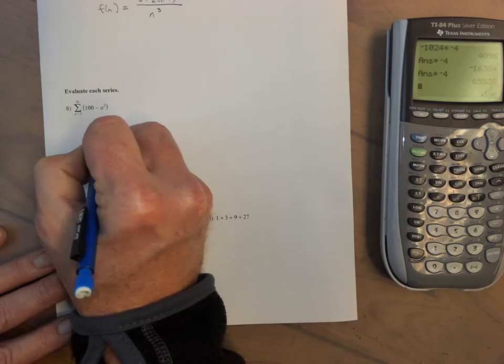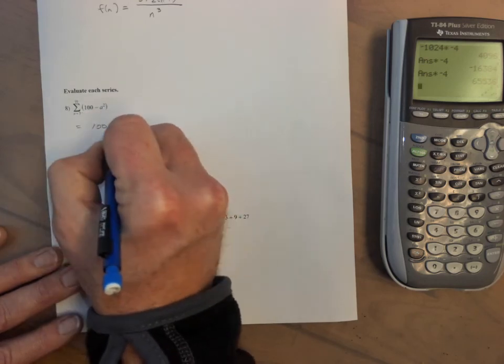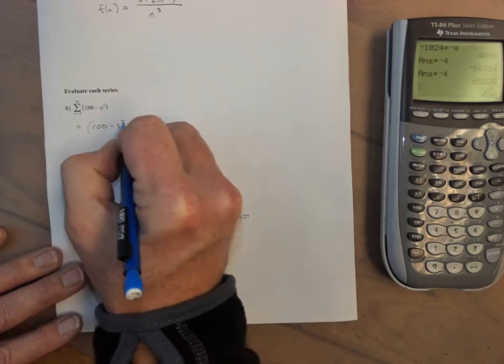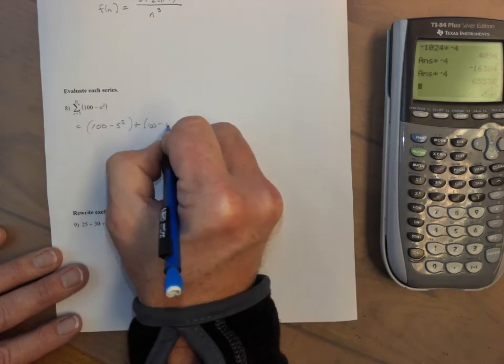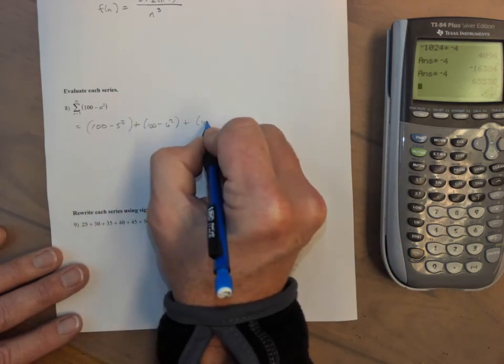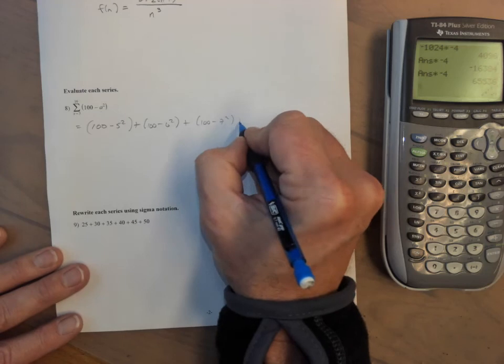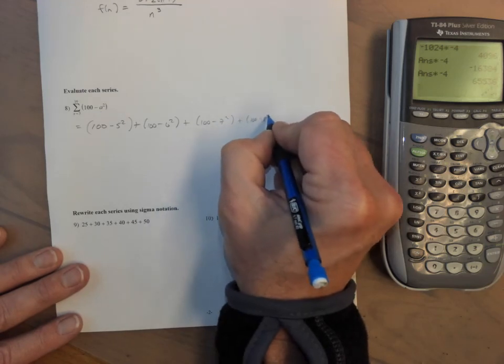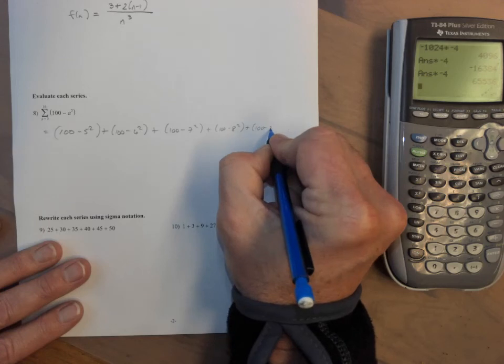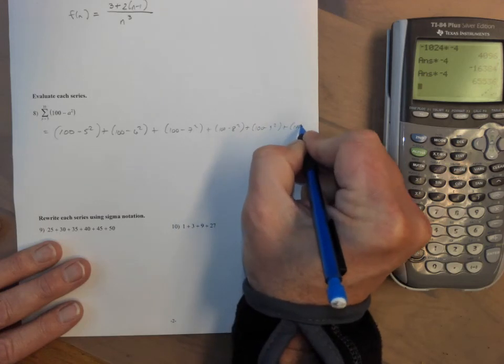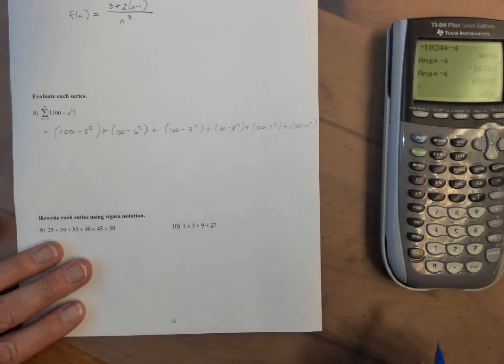So just to show you what this means, this is 100 minus 5 squared plus, because that means sum, 100 minus 6 squared, 100 minus 7 squared, 100 minus 8 squared, 100 minus 9 squared, plus 100 minus 10 squared.